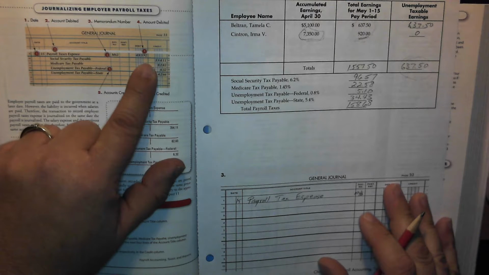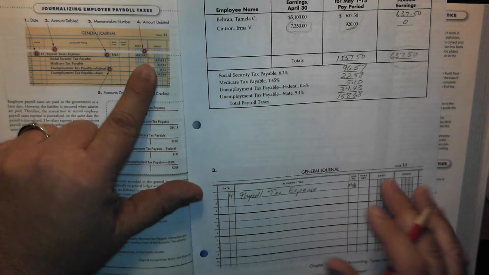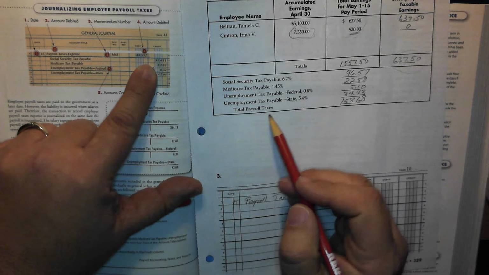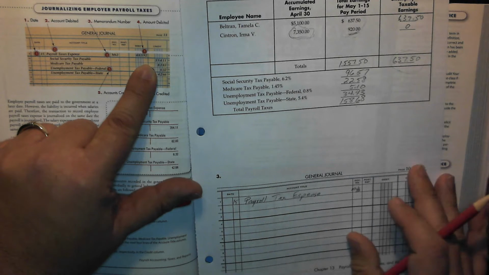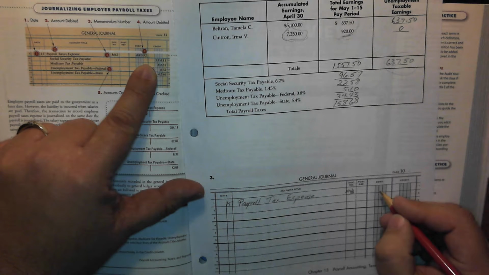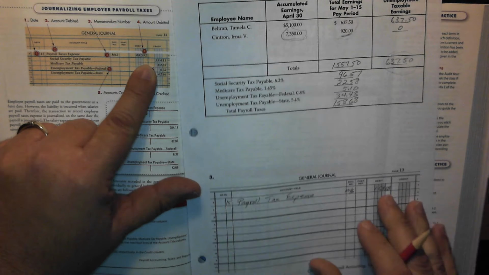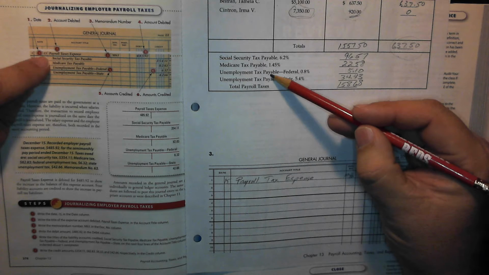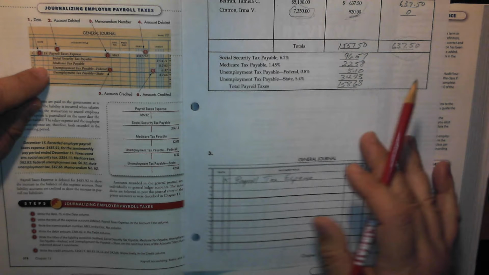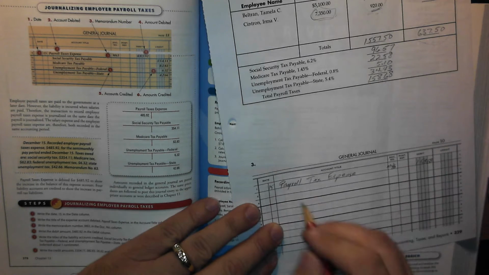And then the total taxes paid, which is going to be from up top here where it says total payroll taxes, 158.68. So that goes on the debit side, 158.68. Now for the rest of these, we're just going to go right down the list over on the credit side, total them up.